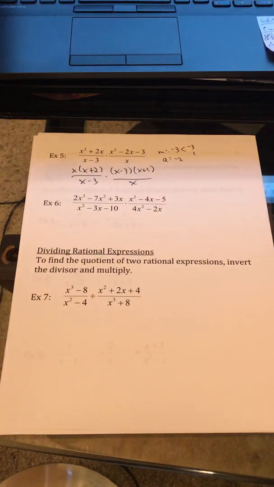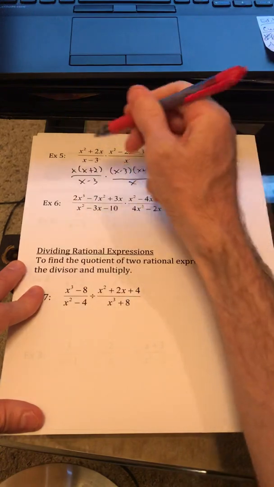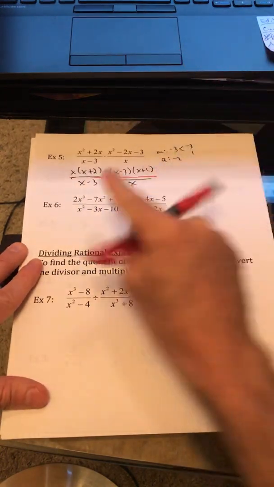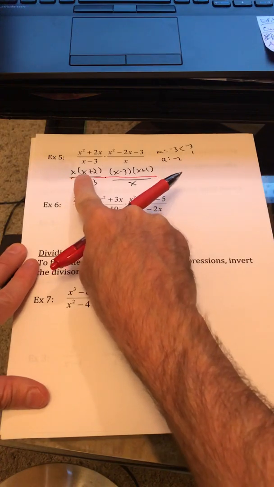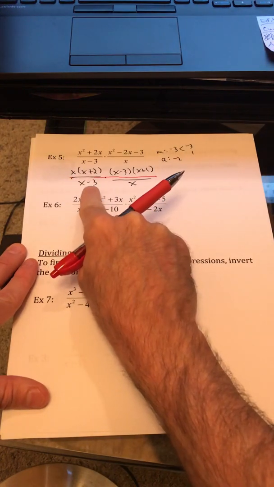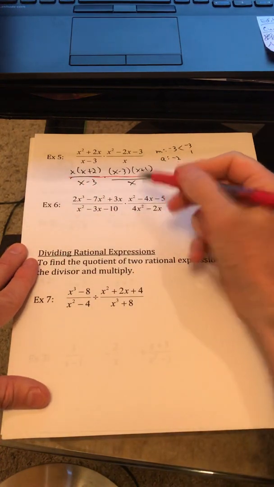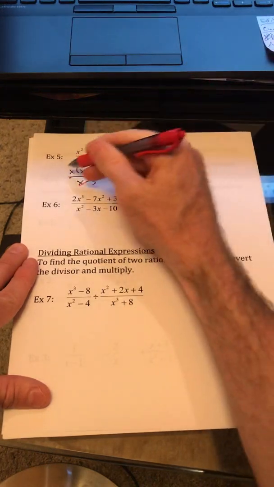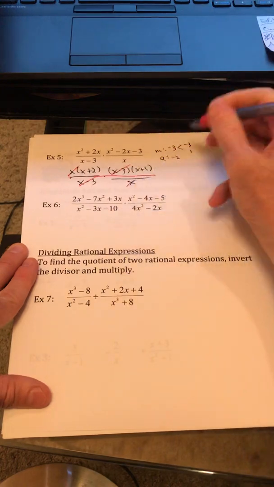Now, as far as what we can reduce, think of it as almost like one giant fraction right now. Anything that's anywhere in the numerator and anywhere in the denominator in common can be reduced or canceled. So we can get rid of the x minus 3's. We can also get rid of this x.